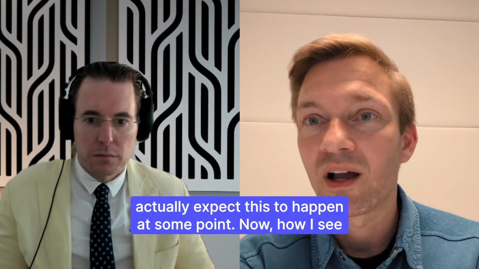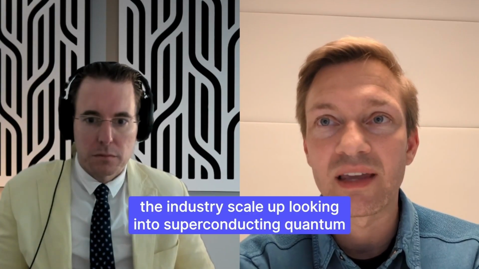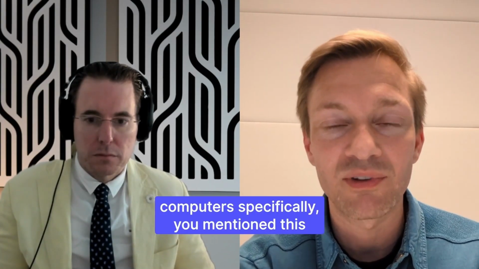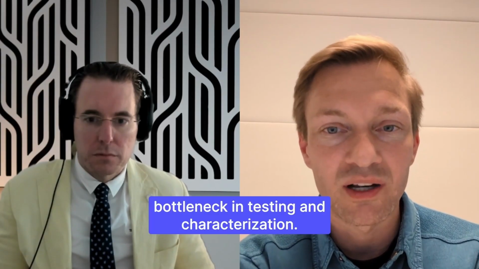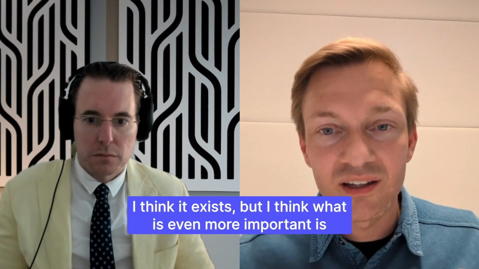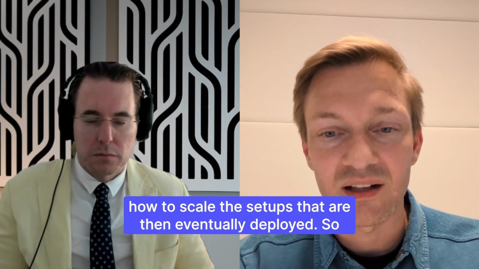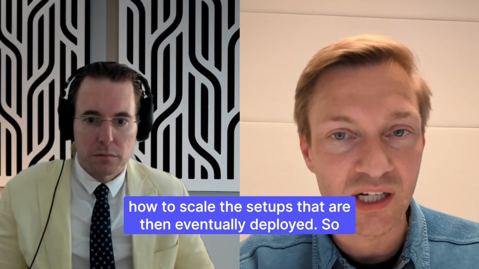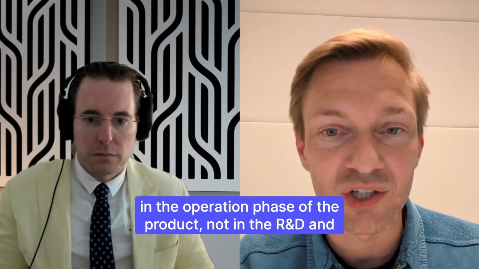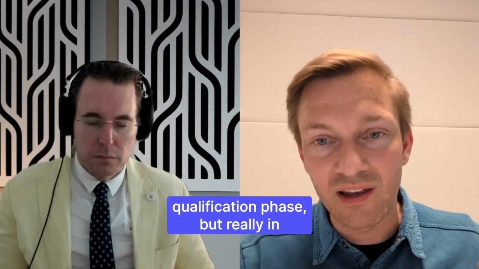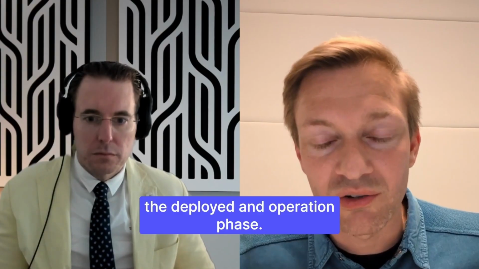Now, how I see the industry scale up, looking into superconducting quantum computers specifically, you mentioned this bottleneck in testing and characterization. I think it exists, but what is even more important is how to scale the setups that are then eventually deployed. So in the operation phase of the product, not in the R&D and qualification phase, but really in the deployed and operation phase.